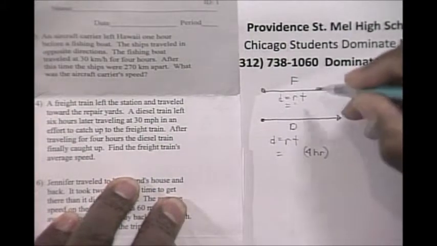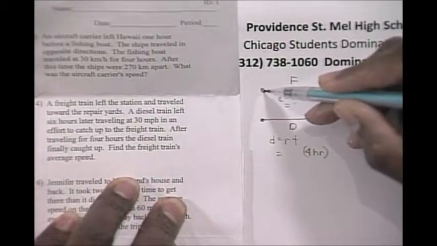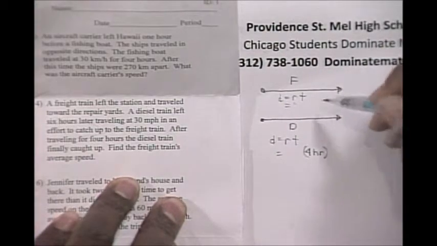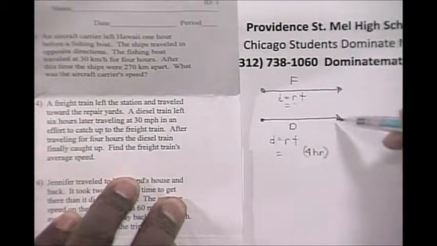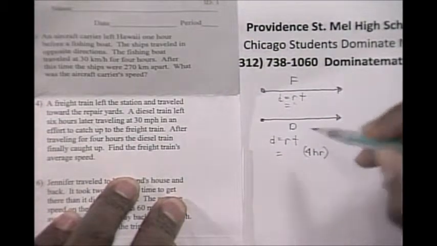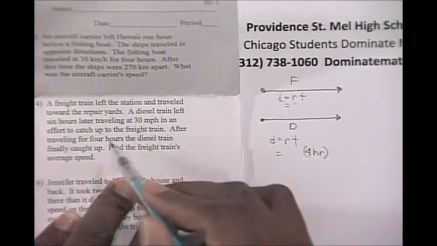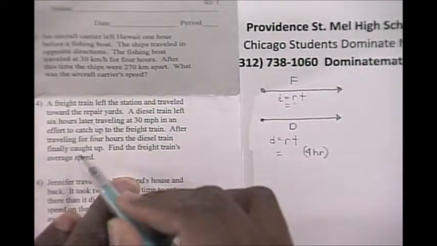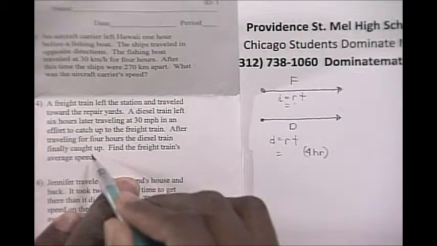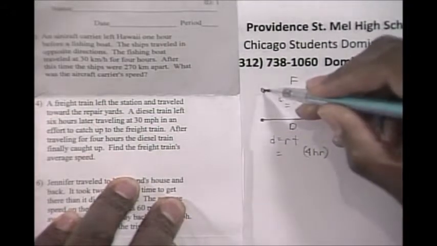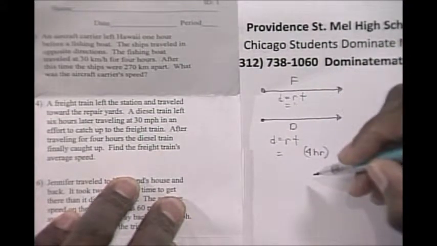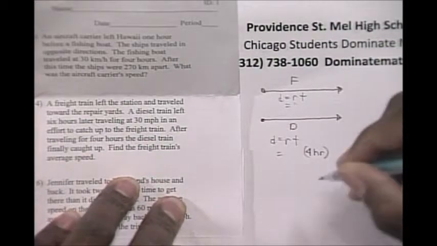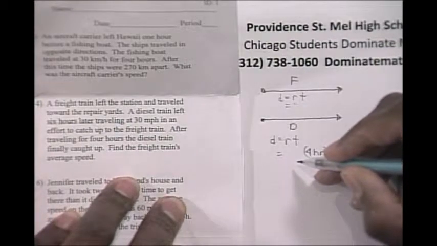So what that means is though the freight train left first, the diesel train left some time after the freight train. Because the diesel train caught up, the distances will ultimately be the same. That's an important fact that we'll take advantage of.